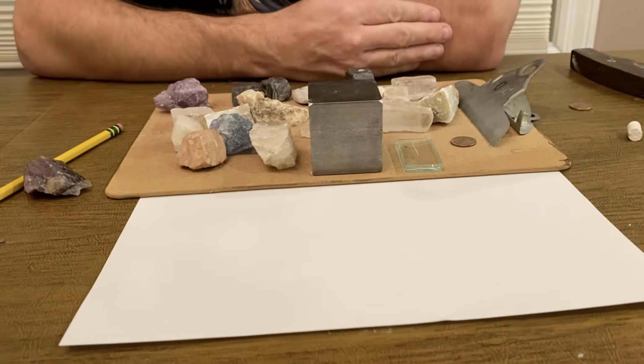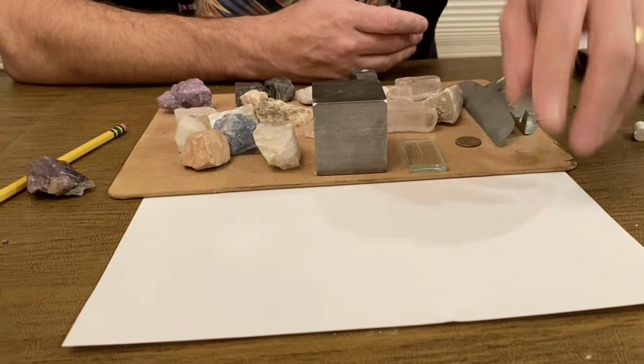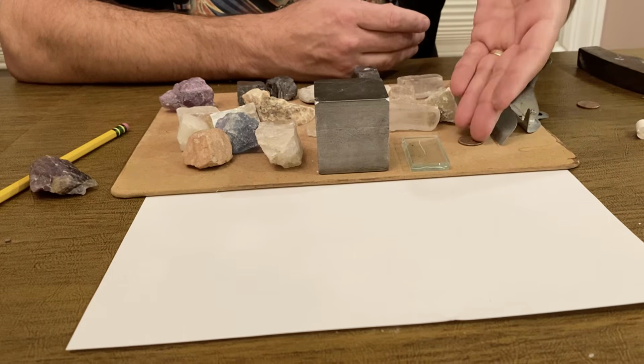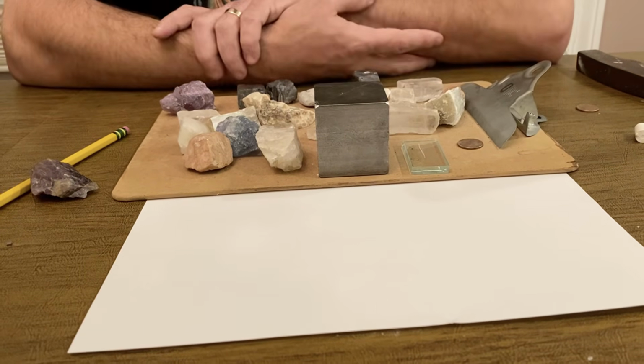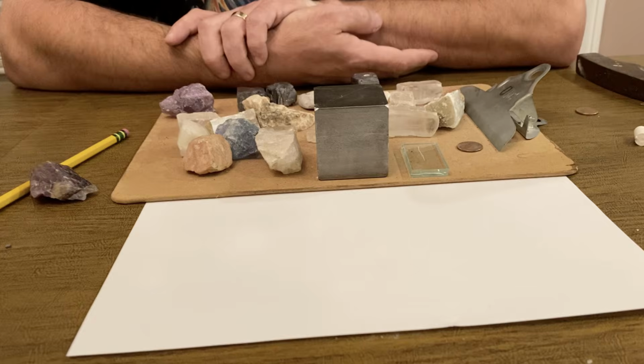Some of the minerals that you test will not scratch your fingernails. Some of the minerals that you test will scratch the penny, but not the glass, and all the way on down. It's going to be the trickiest part of this whole thing.